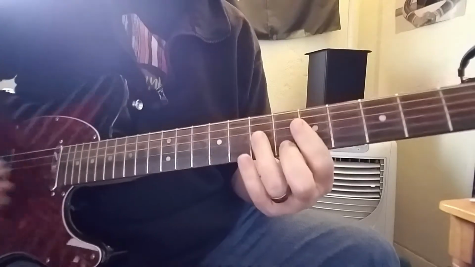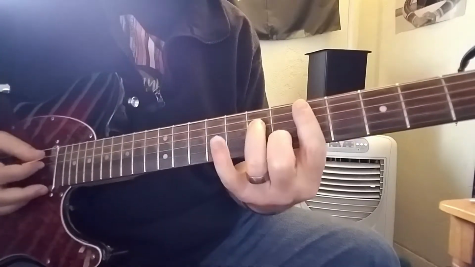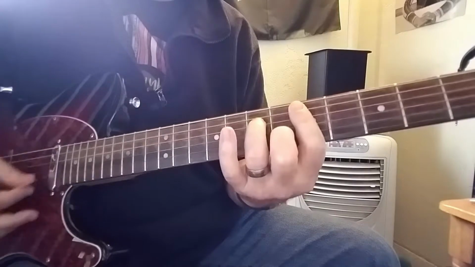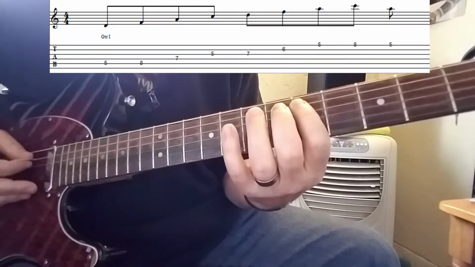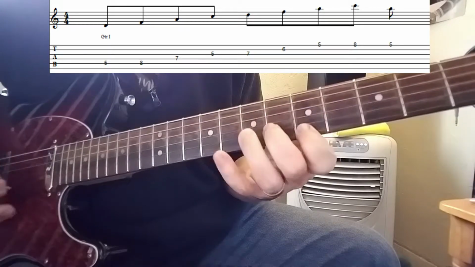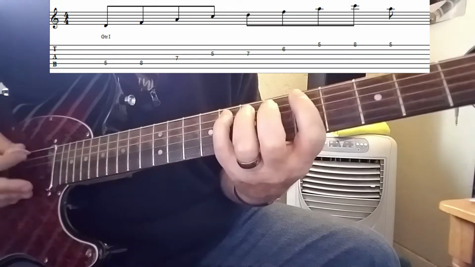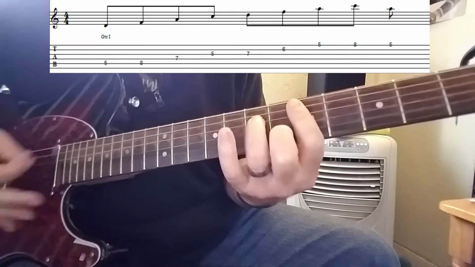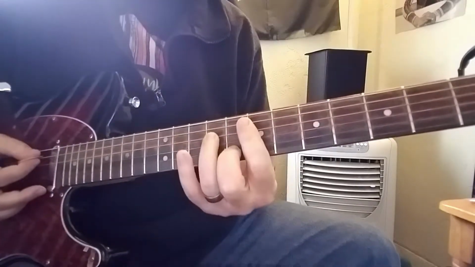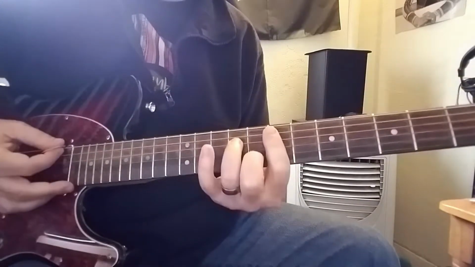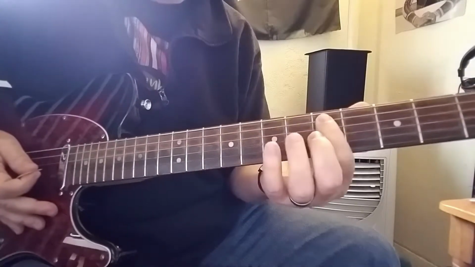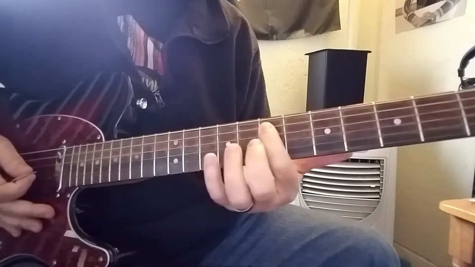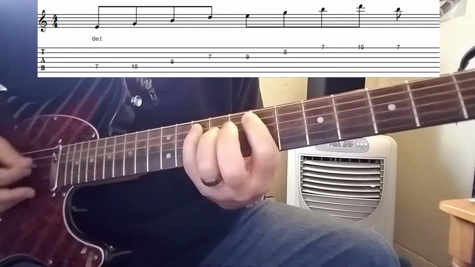The fourth chord in the key is D minor seventh, and the arpeggio is like so. The fifth chord is E minor seventh, and the arpeggio is exactly the same as the D minor seventh, just starting on an E note, of course.